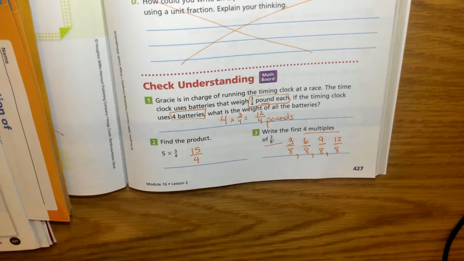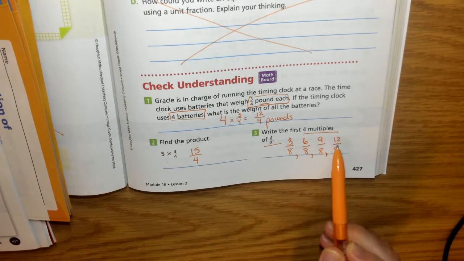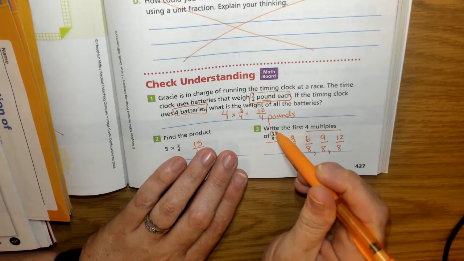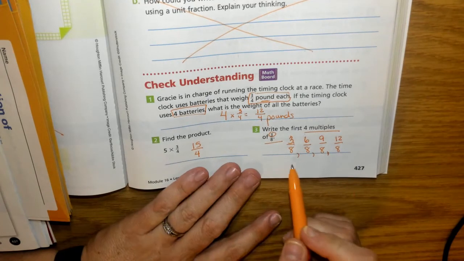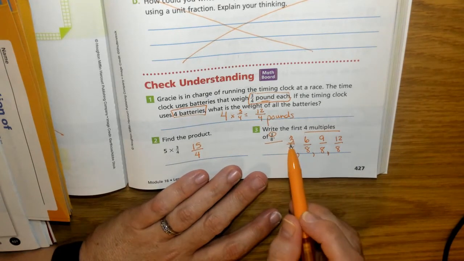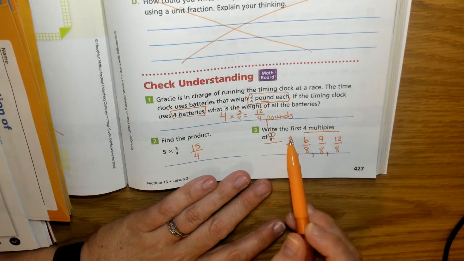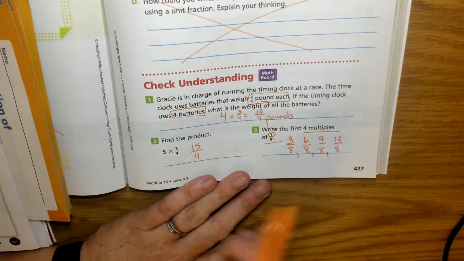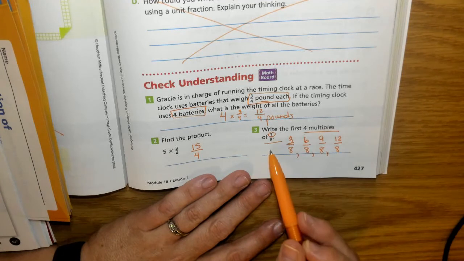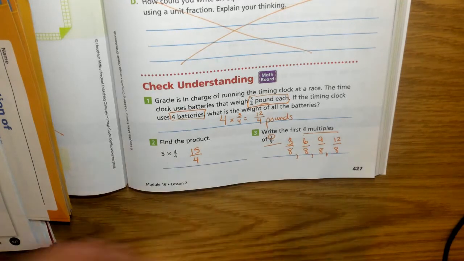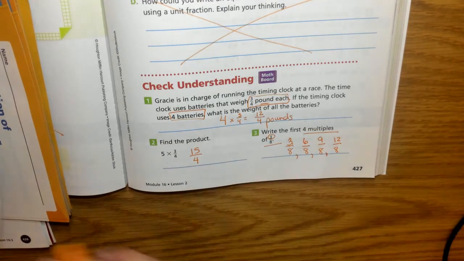So when they want the multiples, you're just skip counting by whatever number is on your numerator. So in this case, it would be 3/8, 6/8, 9/8, 12/8. Because if you were just to count by 3's, 3, 6, 9, 12. So we have to keep our denominator because that's the fractional part that they are all out of.